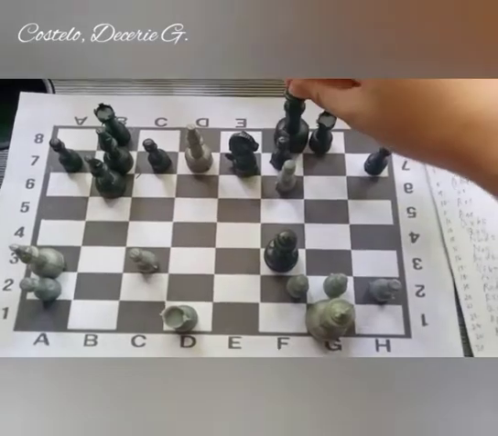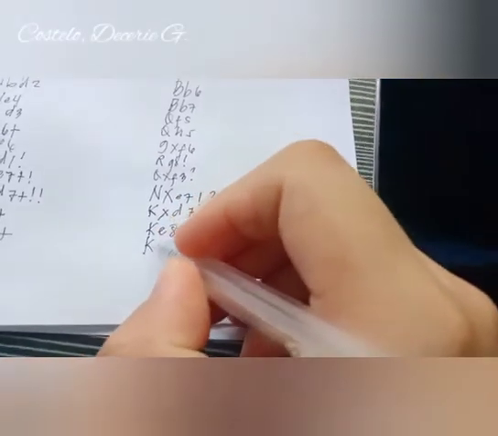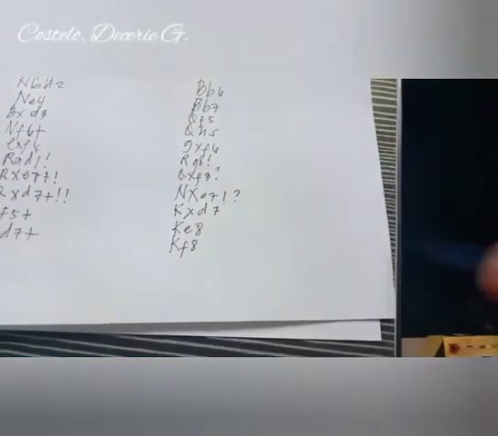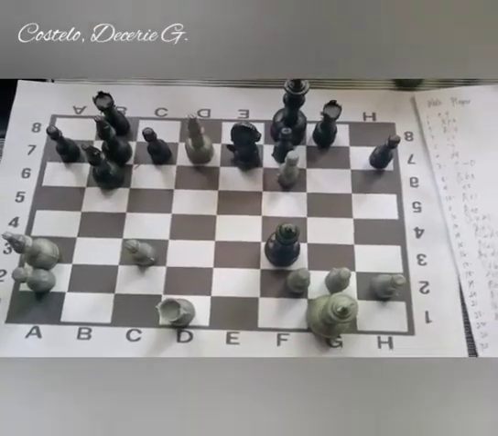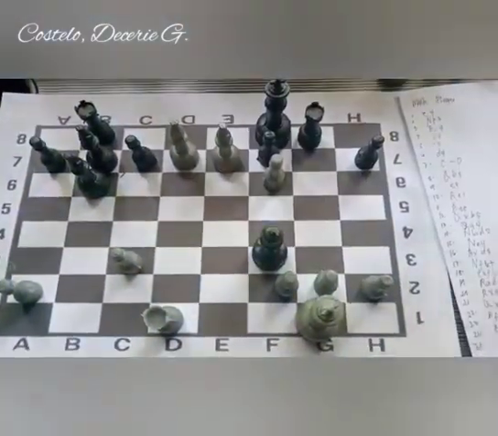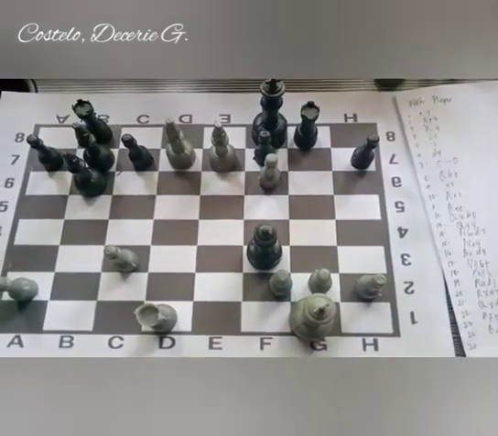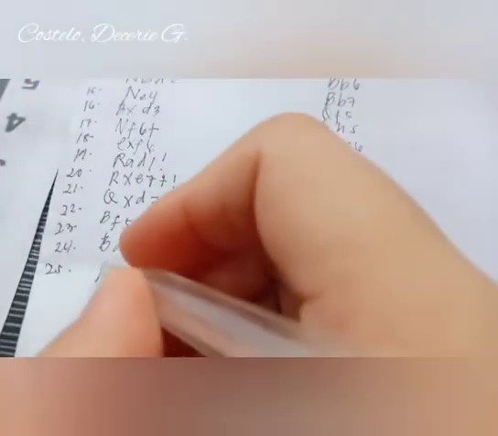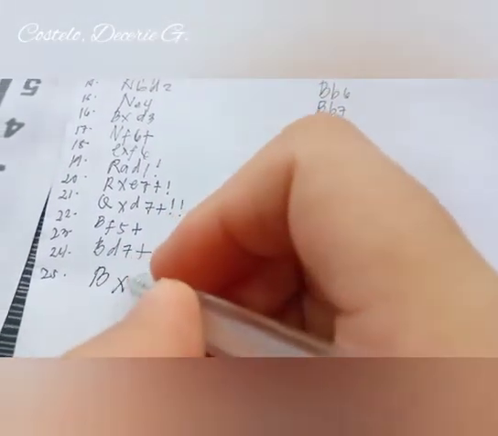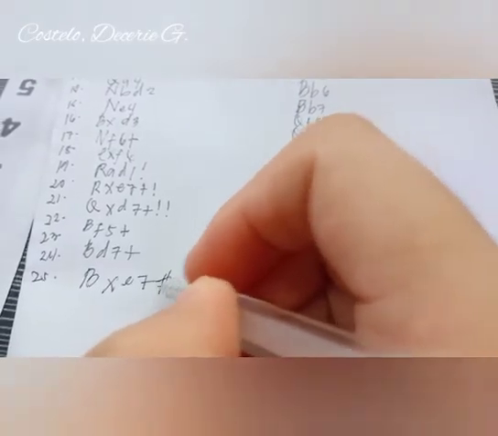Next, we have the king goes to f8. The black king goes to f8. Write K f8. Then we have the bishop capture e7, then do the checkmate. So we are going to write B stands for bishop, capture x, e7, then hashtag for checkmate.